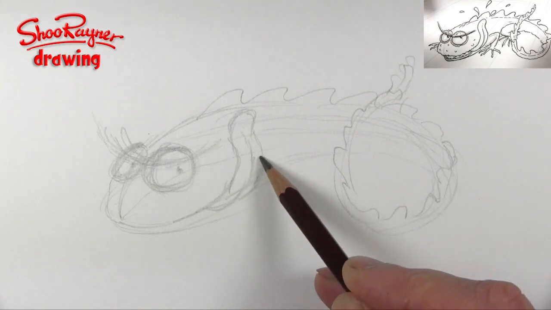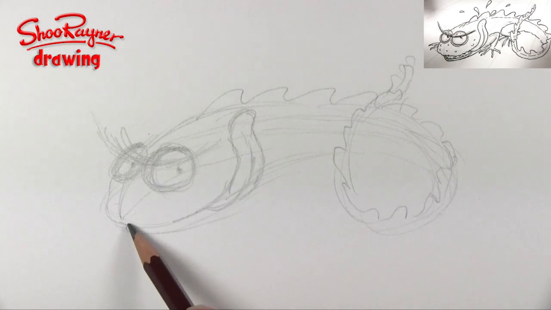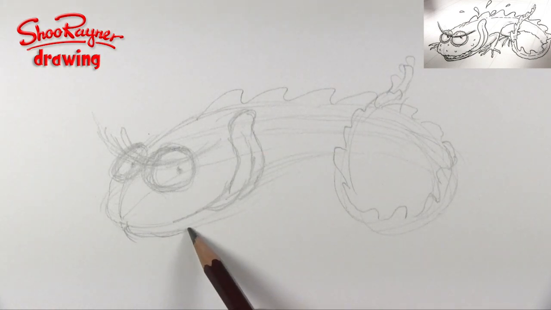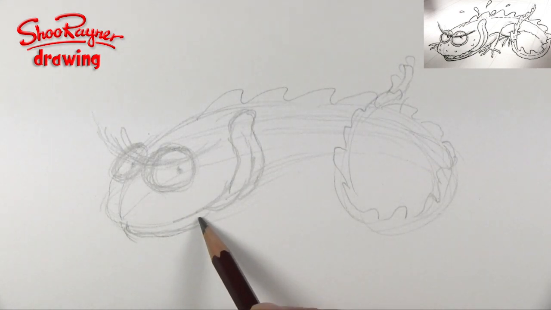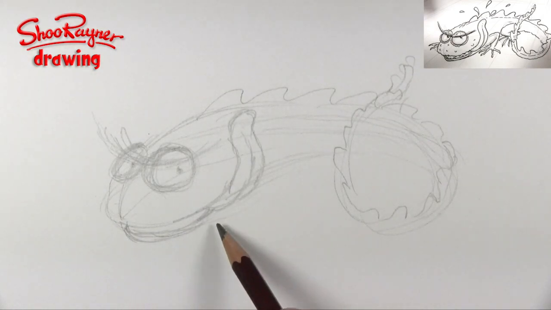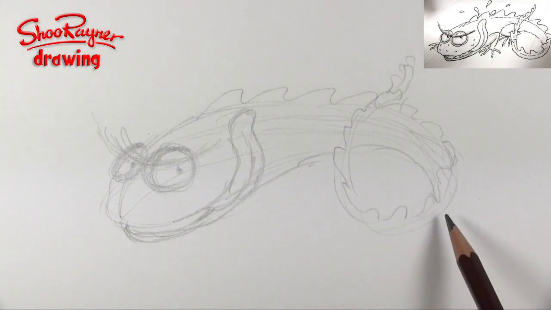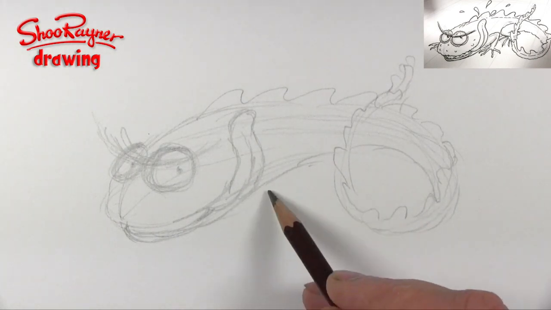He's looking at me like that, and I'm thinking, yeah, right. So this is going to be his mouth coming down there. It'll be going up into a kind of smiley thing, and a lip, and then that's going to be his body coming around here and underneath.